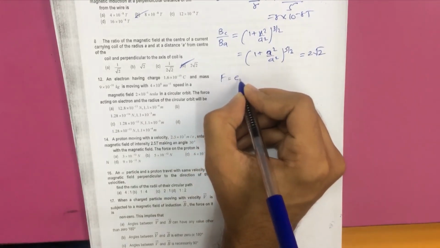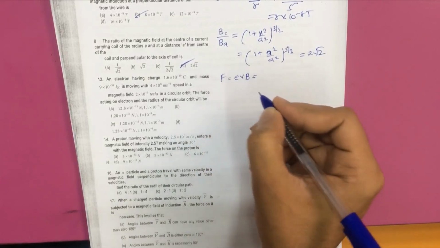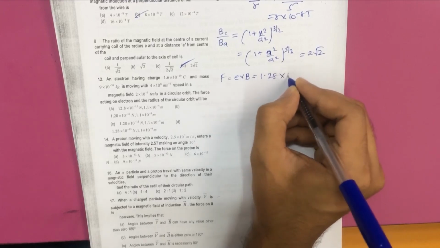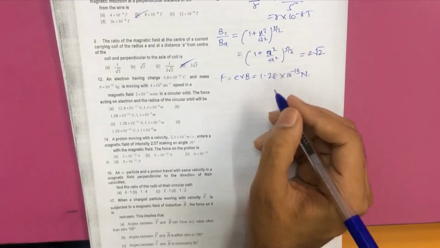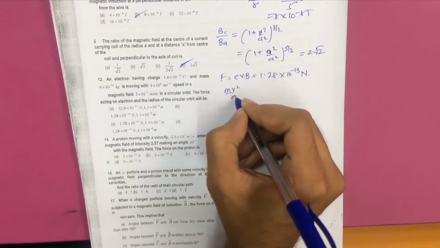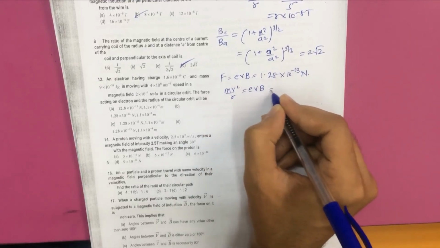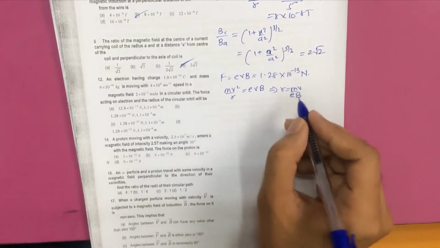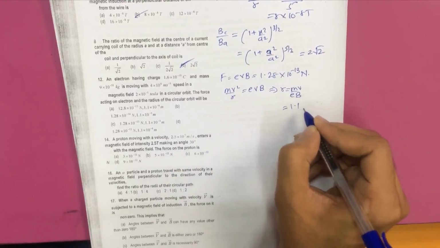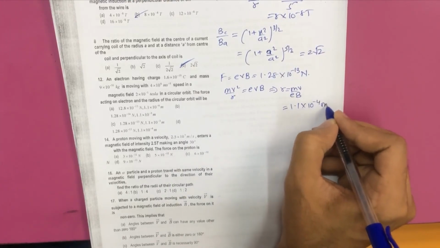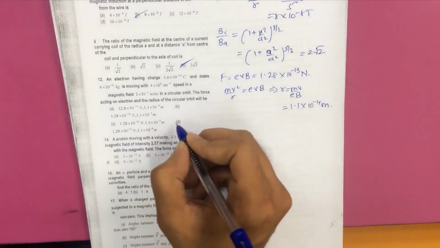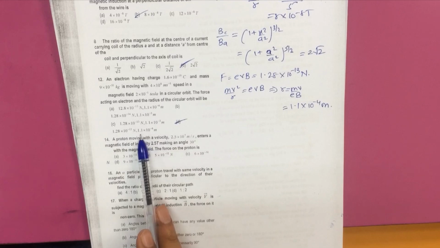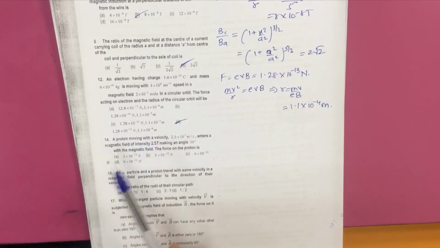Force will be equal to EVB. E is known, V is known and B is known. Substituting all of them will give you 1.28 multiplied by 10 raised to minus 13 Newton. Radius: mv square by r is equal to EVB, which will give you r as mv by EB. Substituting all the values here also, you will get value of r as 1.1 multiplied by 10 raised to minus 4 meter. So the correct answer here is option D. Force being 1.28 multiplied by 10 raised to minus 13 and radius being 1.1 into 10 raised to minus 4.